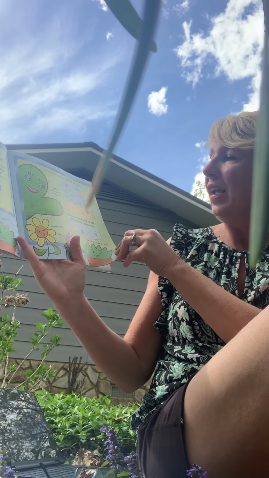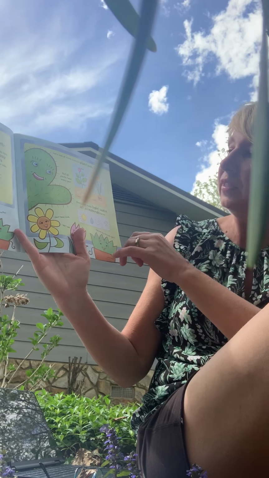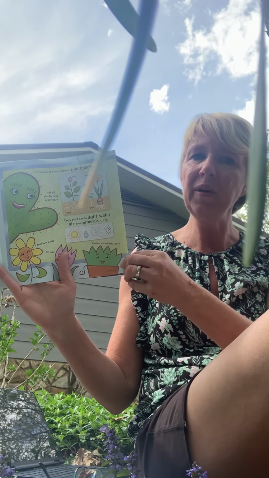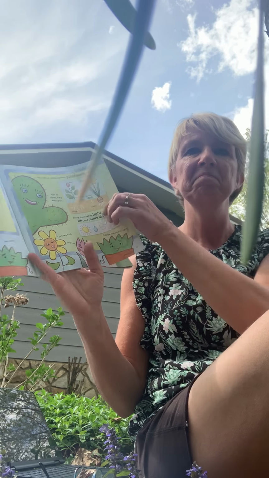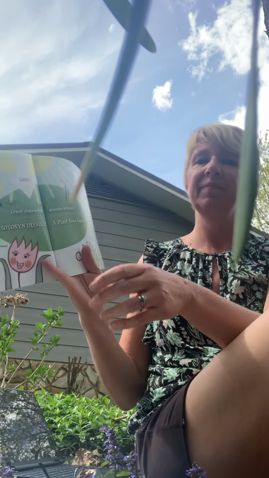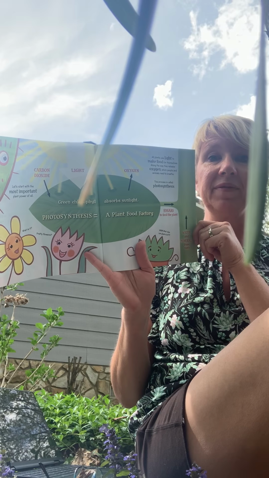Every plant needs light, water, air, and minerals to live. I didn't say soil, did I? Do plants need soil to survive? I'll talk about that one day. All right, here's our big leaf.